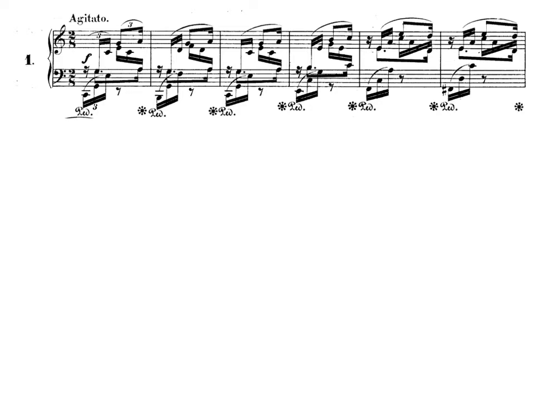Things we don't have to worry about with this piece are what form it is. I will tell you all up front, this piece is not binary form, it's not ternary form, it's not sonata or variation or any sort of form we can label per se. It's what some people call a unipartite form or a one-part form. But this piece doesn't really have a form it adheres to, other than it sets forth a pattern and keeps developing and repeating that pattern, which is the way a lot of preludes work.